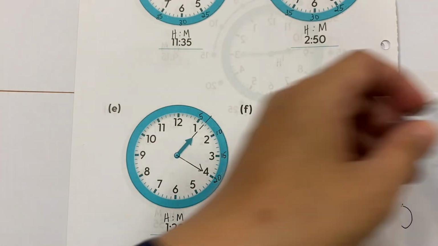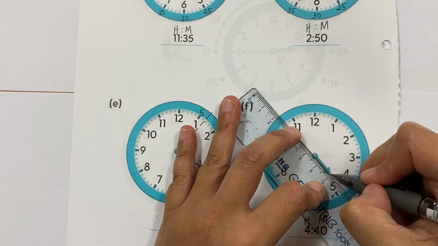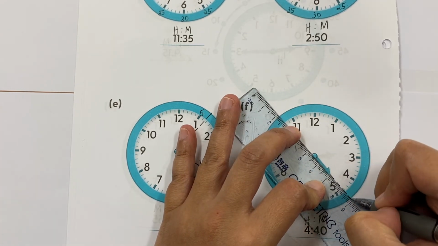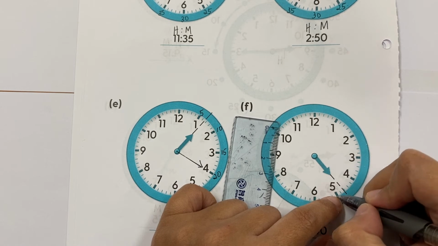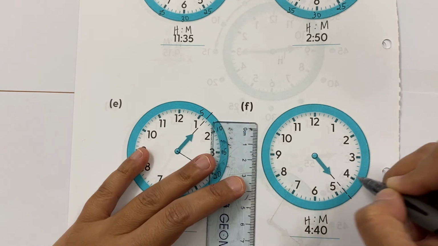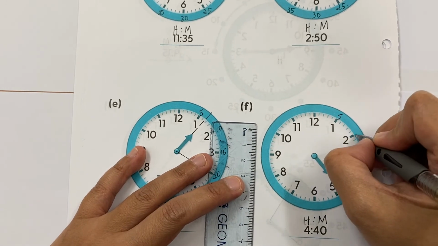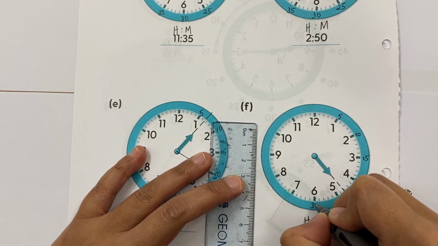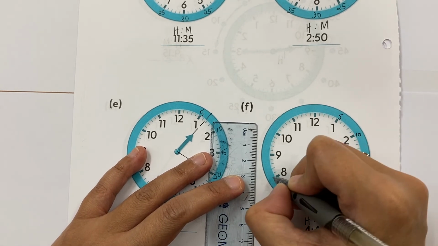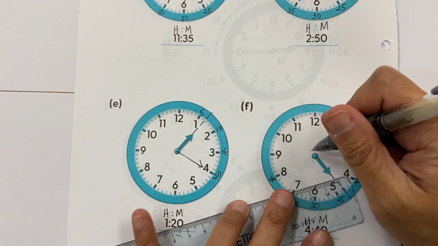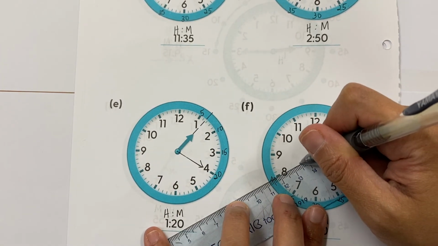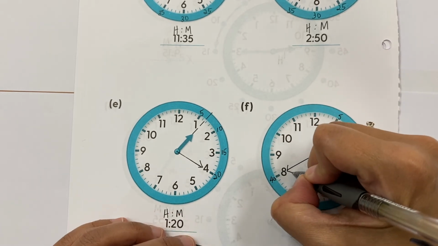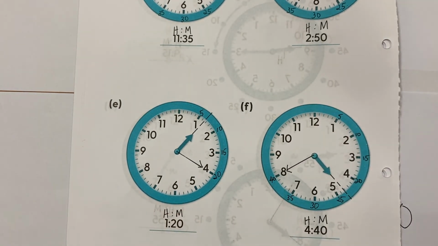Okay. And our last question here, hour hand and minute hand. Now the hour hand, as you can see, I'm going to draw the dotted line. Okay, so it's between 4 and 5. So obviously it has not pointed at 5 yet. So it's 4 o'clock. And minute hand will be 5, 10, 15, 20, 25, 30, 35, 40. So I stop there. From the center to the bold line, straight, and arrowhead. Okay? Alright, so that's how we draw our minute hand.